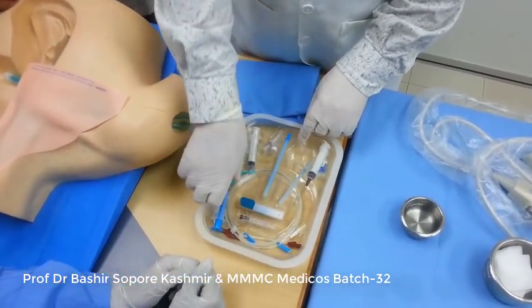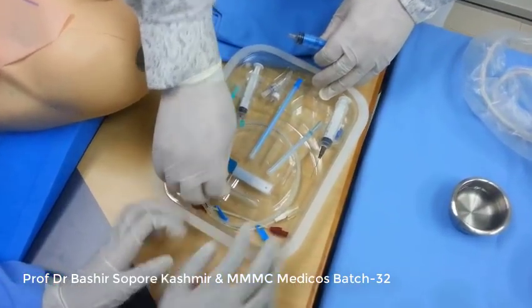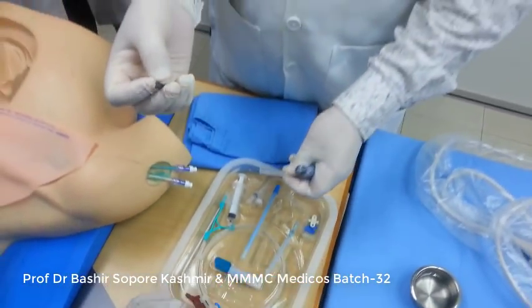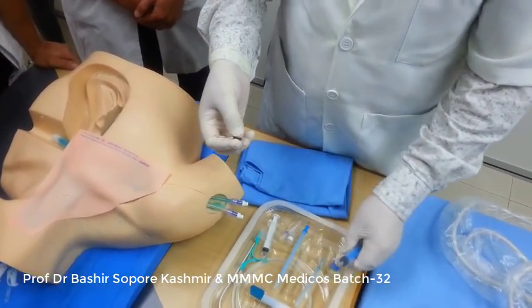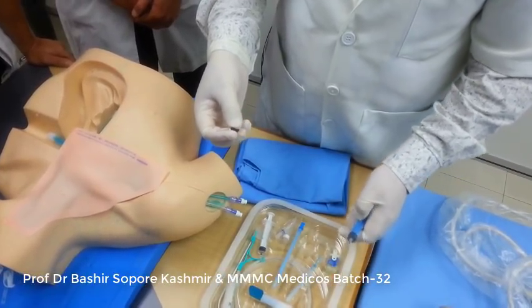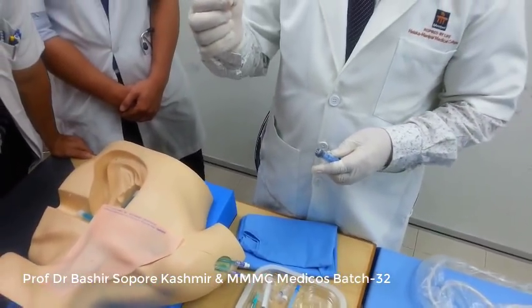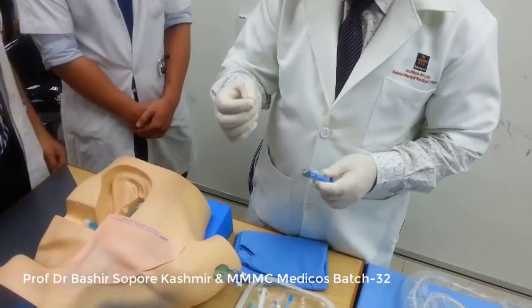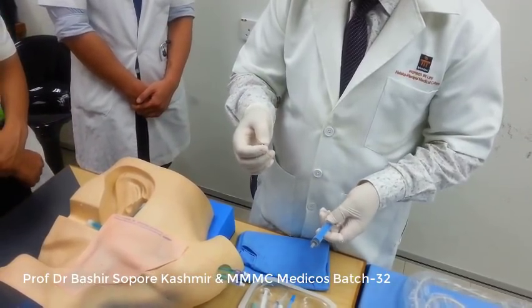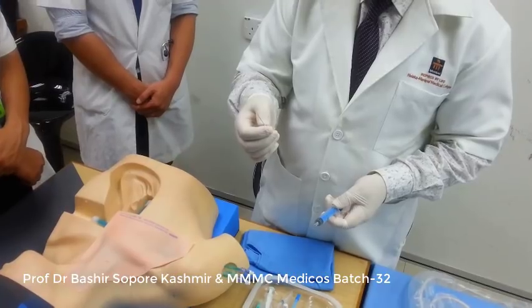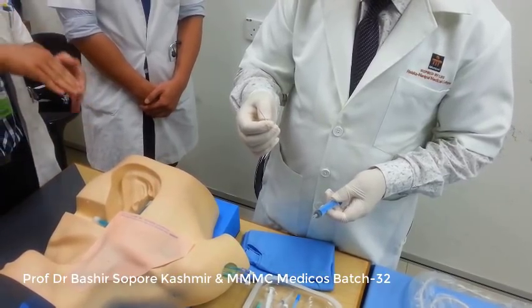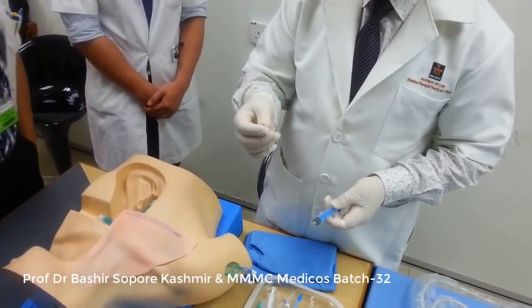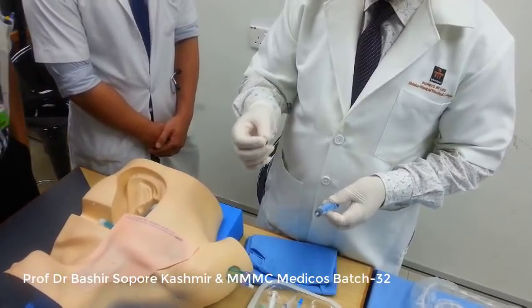Now let me show you the other needle. The other needle is a 22 gauge needle. It is slightly thicker than the first needle, and its length is around 1.5 inch. This needle is called a finder needle, and it is attached with the 5 ml syringe. This finder needle we use because we have to first find the jugular vein.